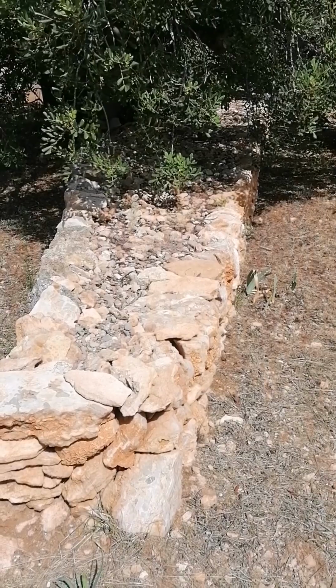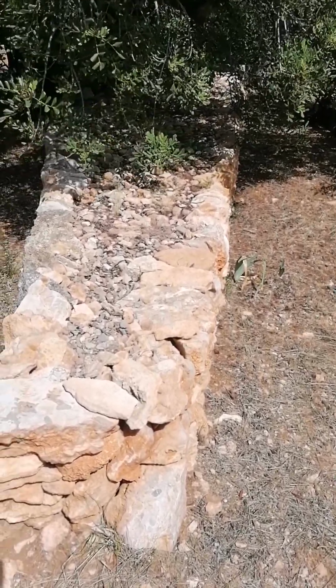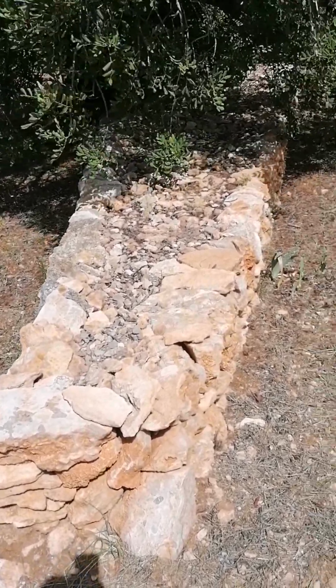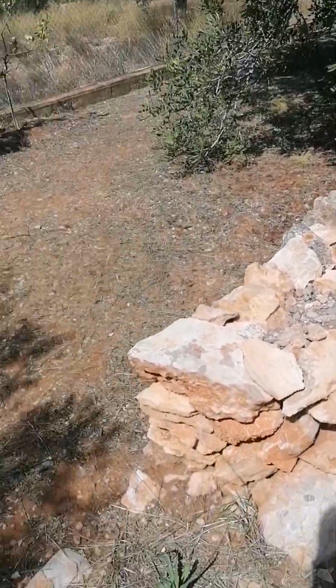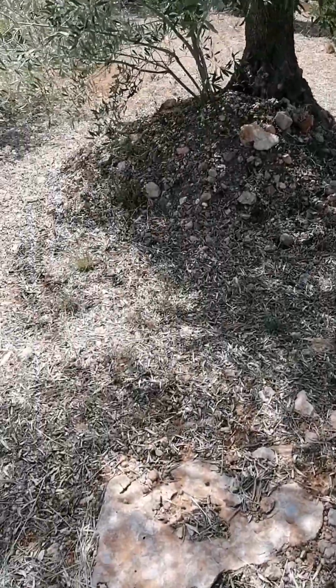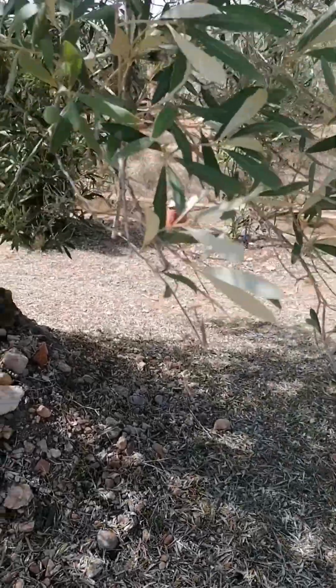So what you can see in front of you is a dry stone wall which I repaired about 2-3 years ago. Its general length would have extended along here. You can actually see the foundations of it, but up until this olive tree.